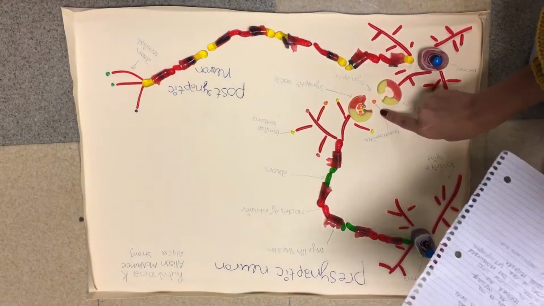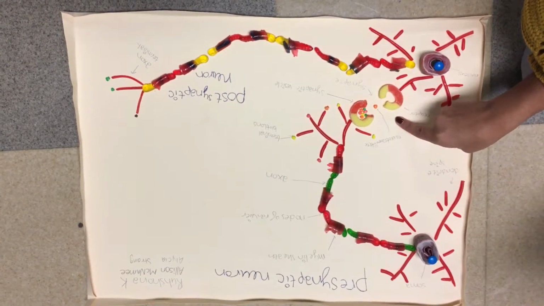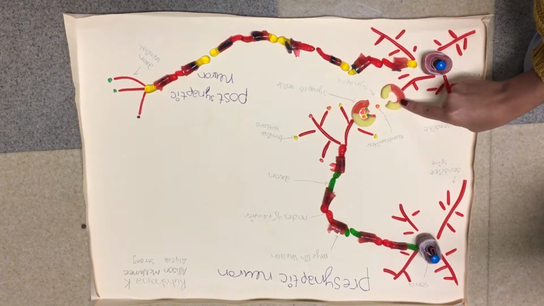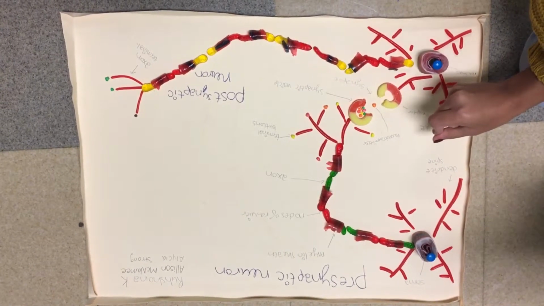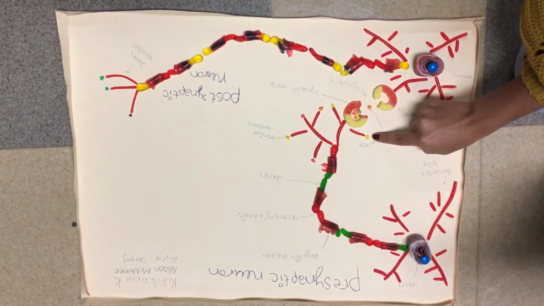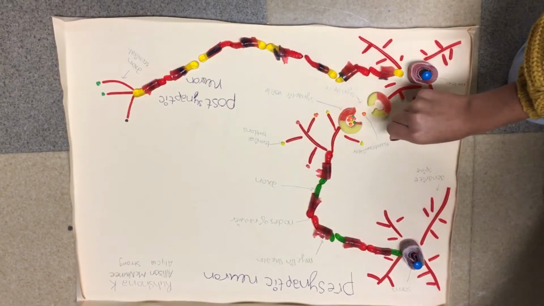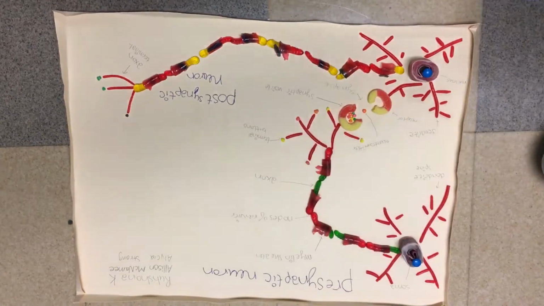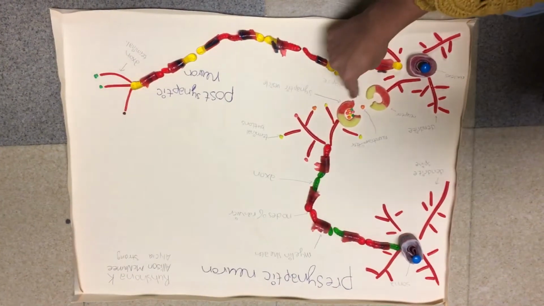The neurotransmitters are sent to the postsynaptic neuron. Once the message is received, they are released to the receptor site. After the receptor sites release the neurotransmitters, the neurotransmitters are reabsorbed by the terminal buttons of the presynaptic neurons in a process called reuptake. So basically, it's a cycle and happens over and over again.